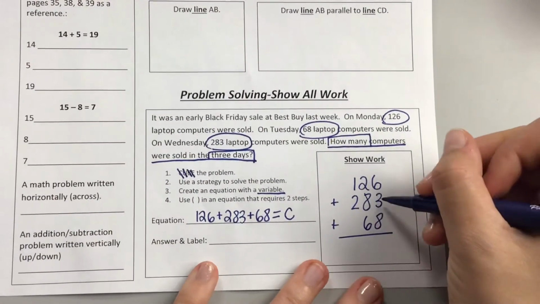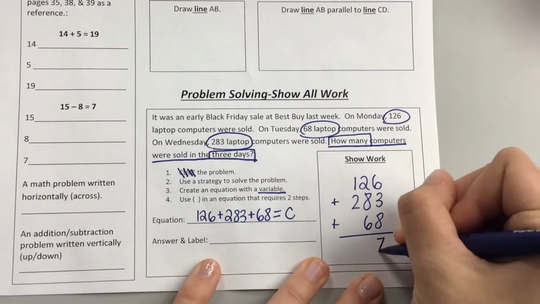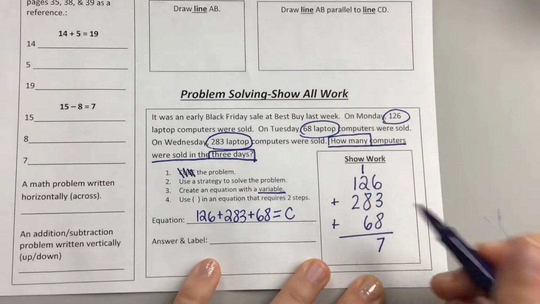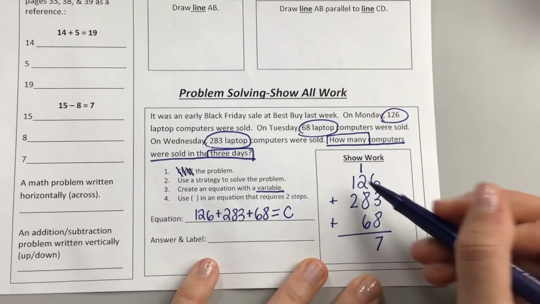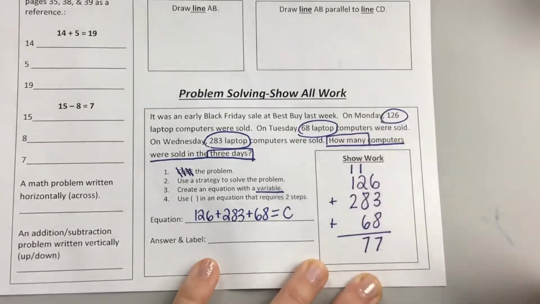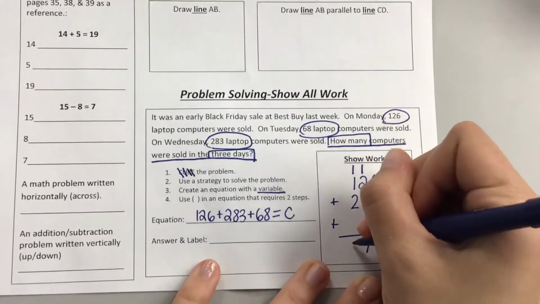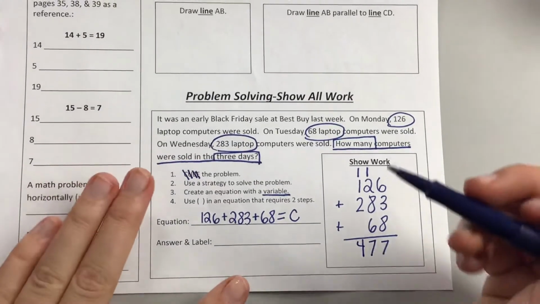So if we have 6 plus 3, that is 9, plus 8 is 17. Carry over that 1. We have 8 plus 2 is 10, plus 6 is 16, and plus that 1 we carried over, that would be 17. Carry over that 1, we have 2, 3, 4, 477. Okay, so we're going to answer and label this.